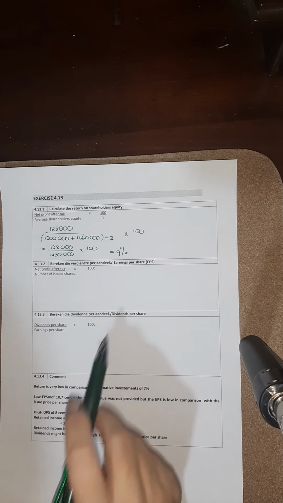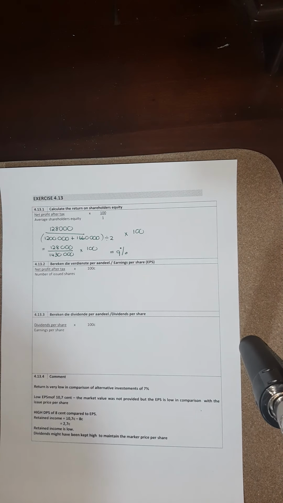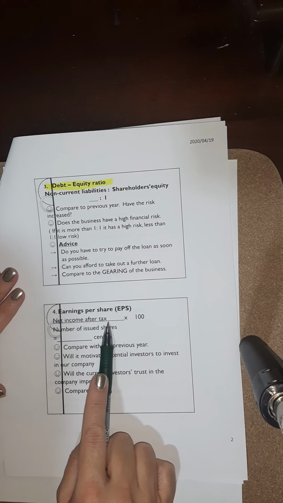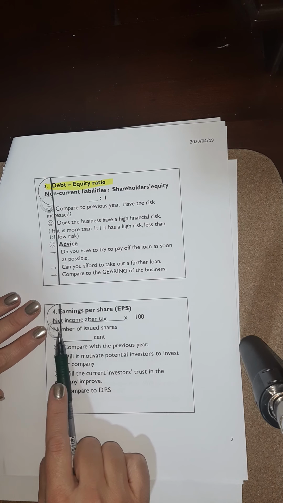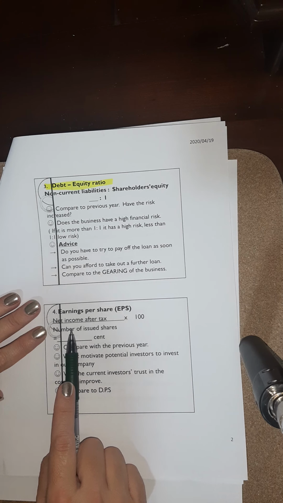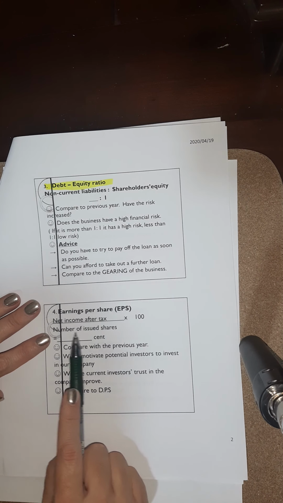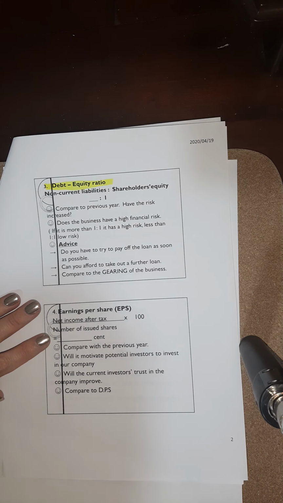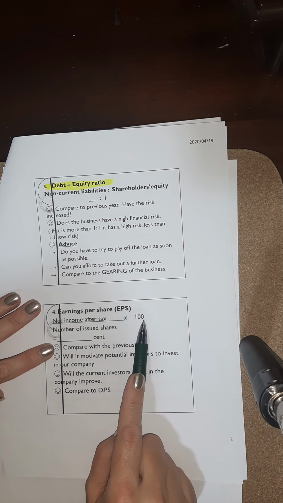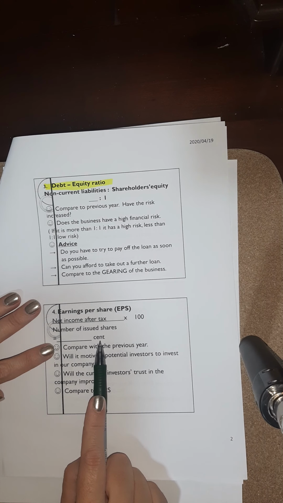Right, the next one I want is my new ratio, my earnings per share. Now remember, I did give you these notes, but earnings per share, you take your net income after tax divided by number of issued shares. So you want to know of the profit, how much did you earn per share that you own? And you'll see we times it by 100, not because we want it in a percentage, but we want our answer in cents. So this will be an amount.